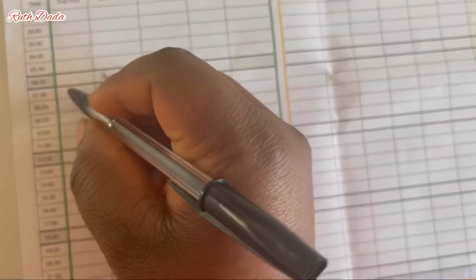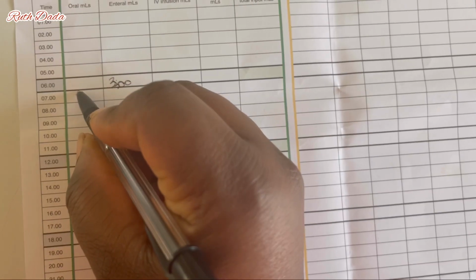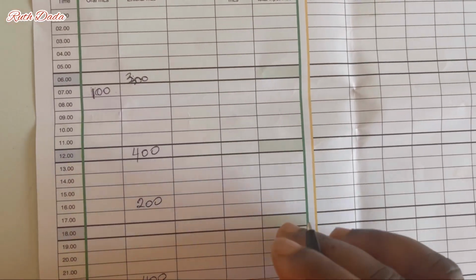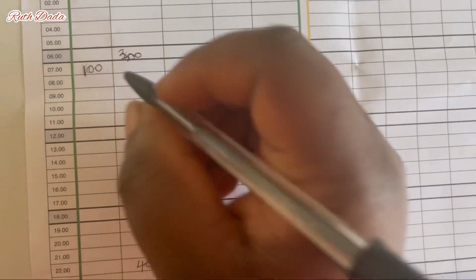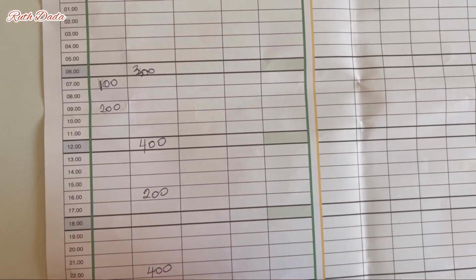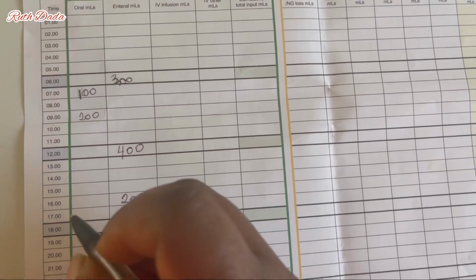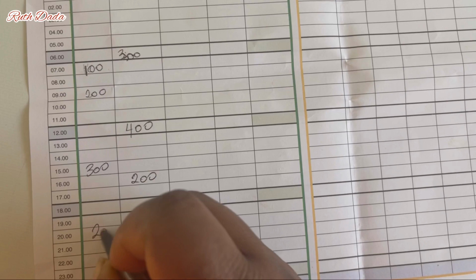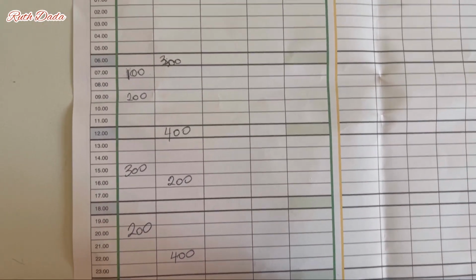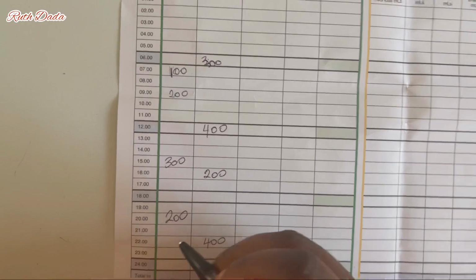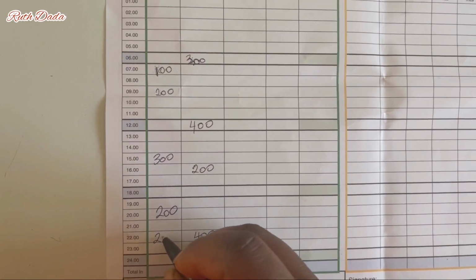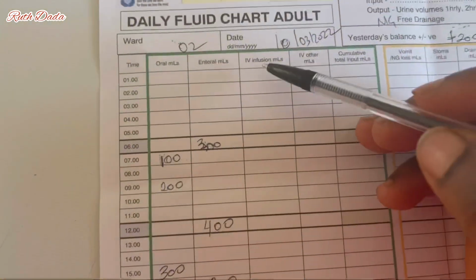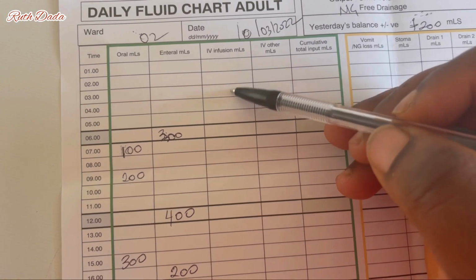So let's add now the oral fluids. She has been drinking quite a lot. So she had 100 ml in the morning when she woke up, 100 ml at 7 o'clock. After she had breakfast, she had another 200, or before meds. And don't forget, this is the oral input. She had about 300 at 3 o'clock. She had about 200 at this point, and probably before 10 o'clock meds again, she had another 200 ml.